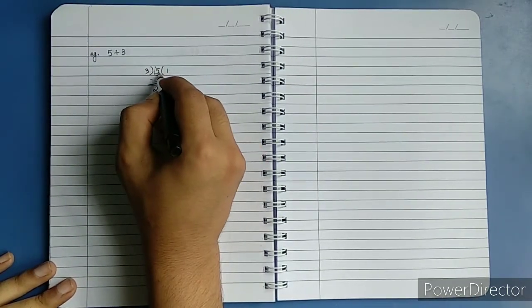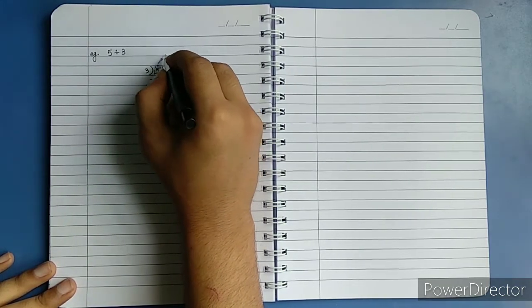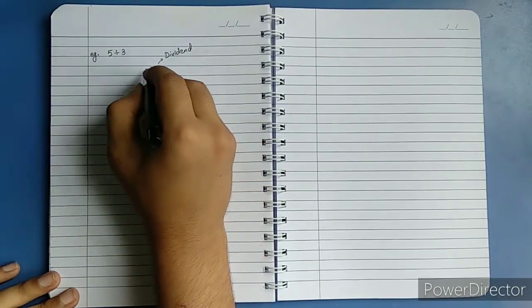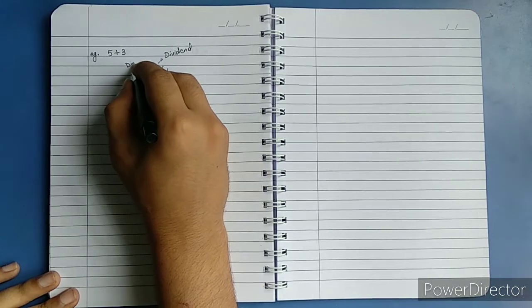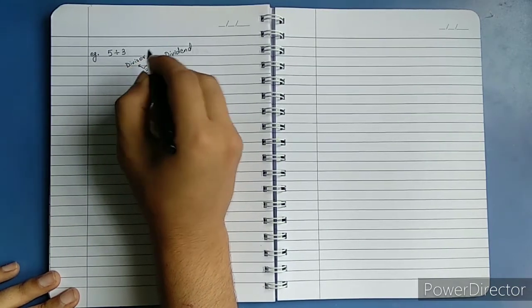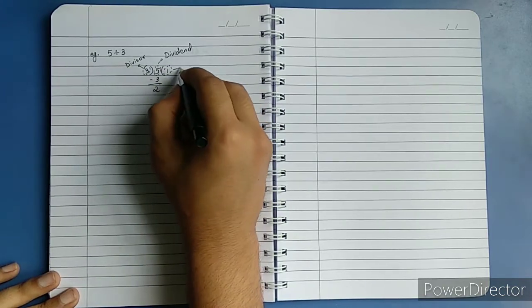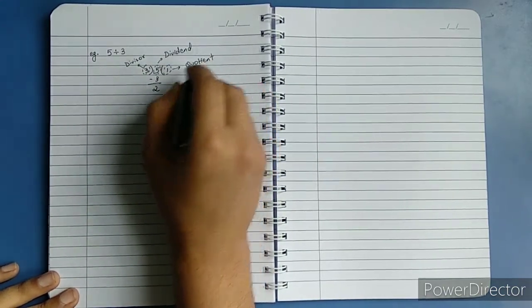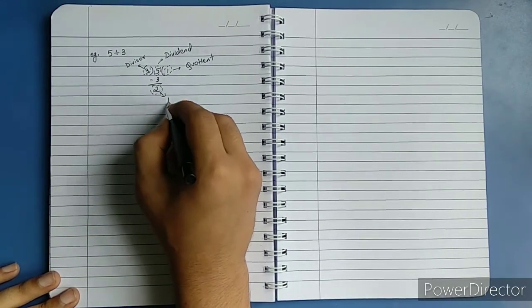So this 5 that we divide, the main number, is called the dividend. And this one is called the divisor. The number that we divide with is called the divisor. The number that we multiply with, which we are dividing by, this is called the quotient. And the final number that we get after subtraction is called the remainder.